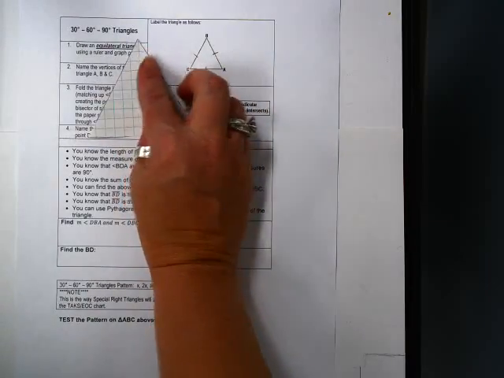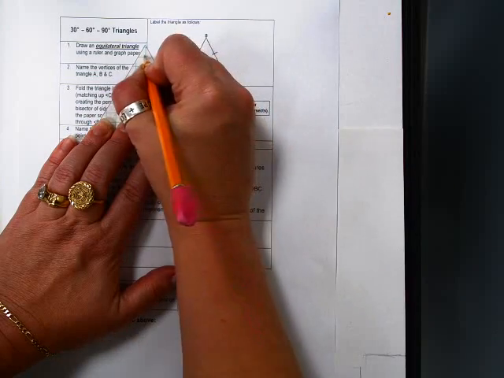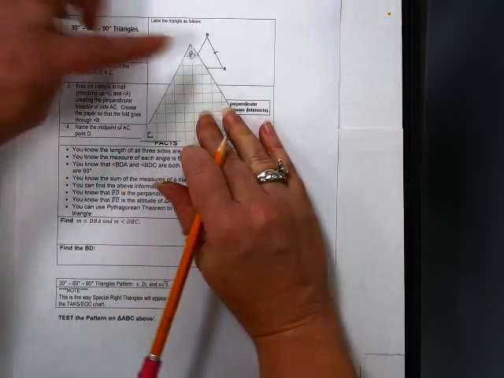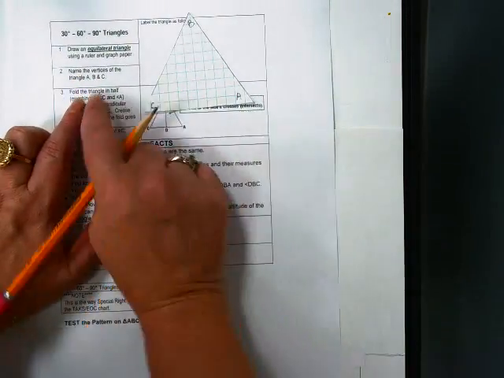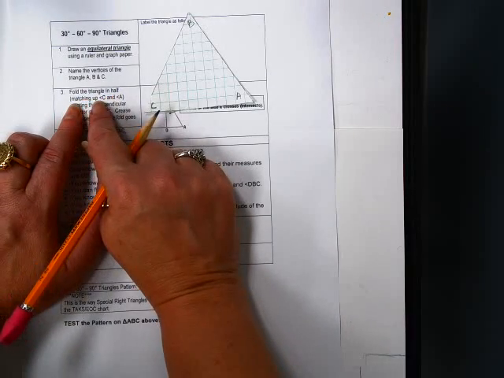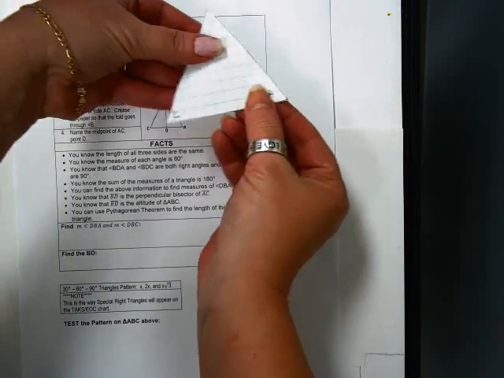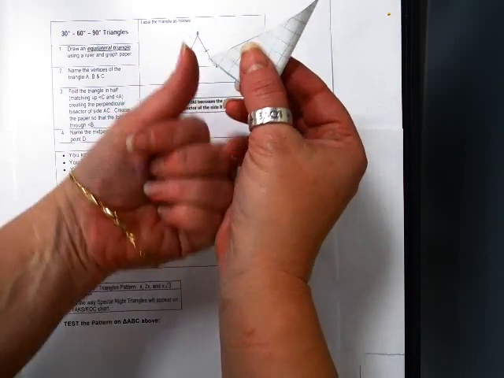Now you can get rid of the excess graph paper. So here I'm going to label this A, B, C, and they're all the same size. Okay, and it says fold the triangle in half, matching angle C and angle A. So I want to fold it so that these are matching right here.